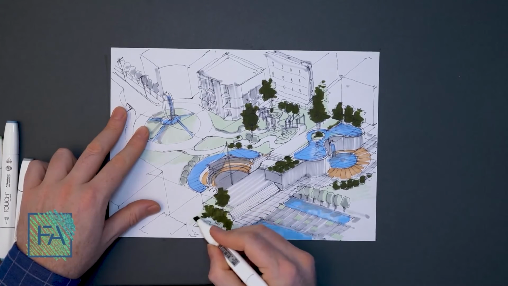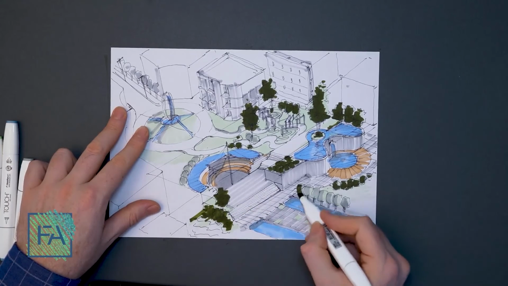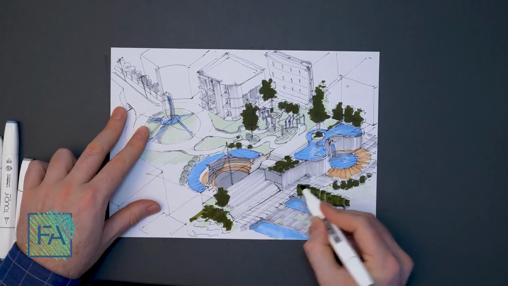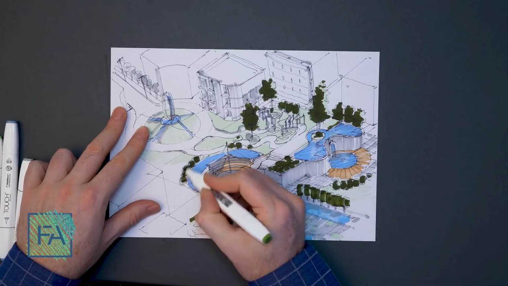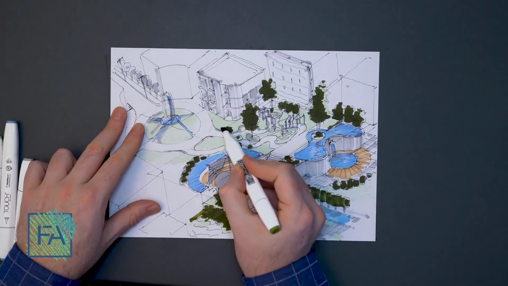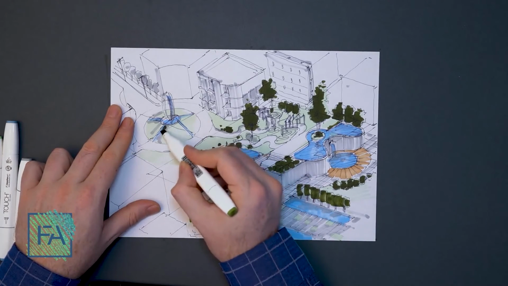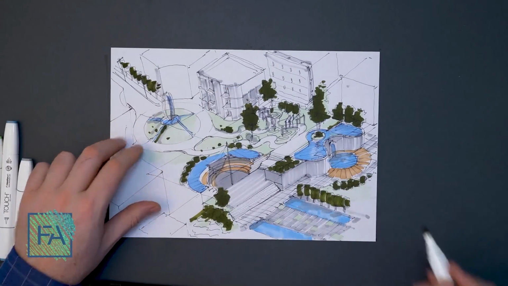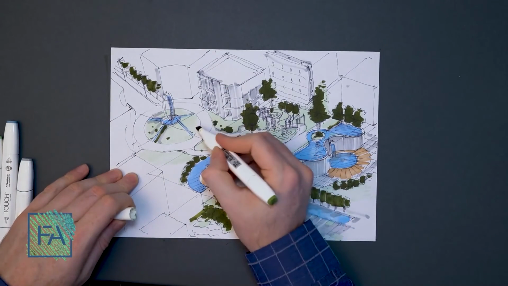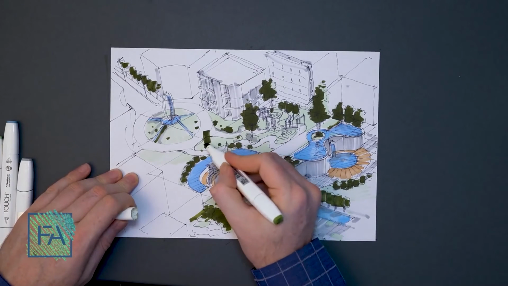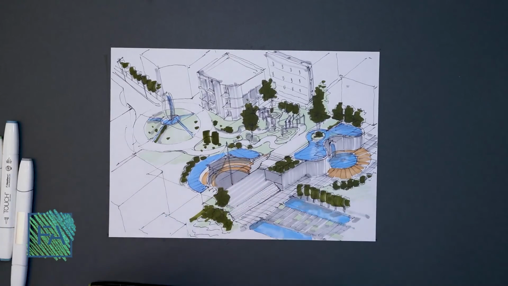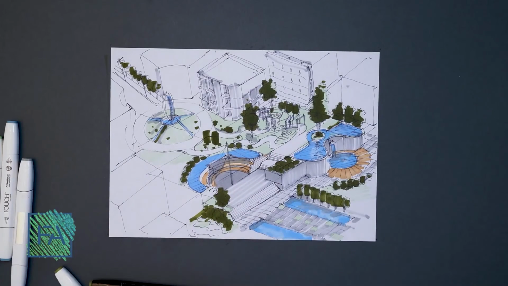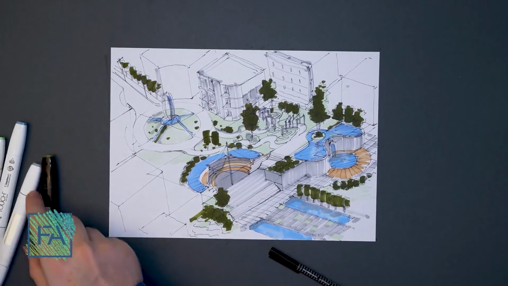Here also. Here adding this color. On the trees at the bottom, here. And as we've added a general color to it, it looks much better.